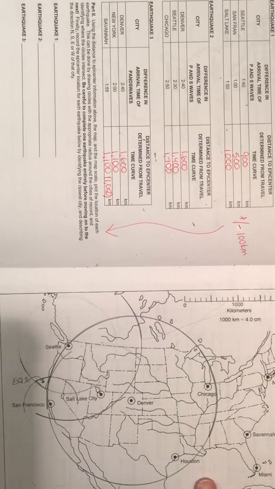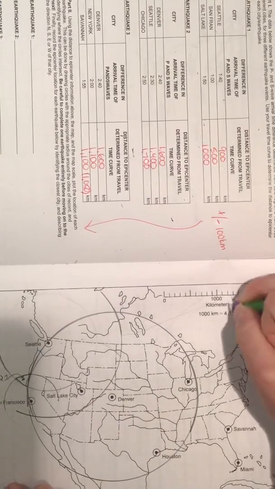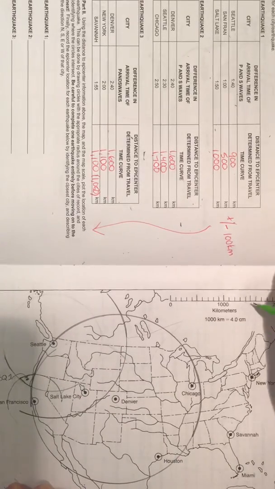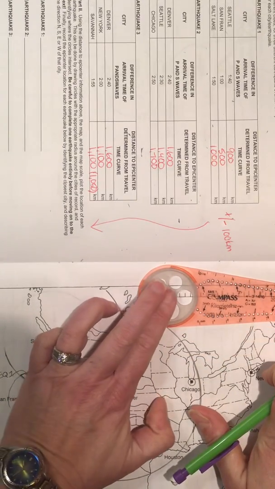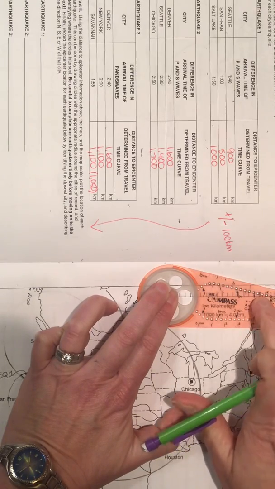And the third one is 1700 from Chicago. 1700 kilometers from Chicago. Okay, so here's 1500, 1600, 1700. Take my compass. That's a bad fit right there. See how it's in between two dots?